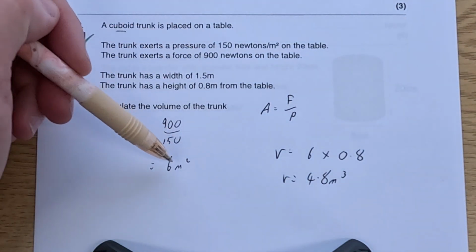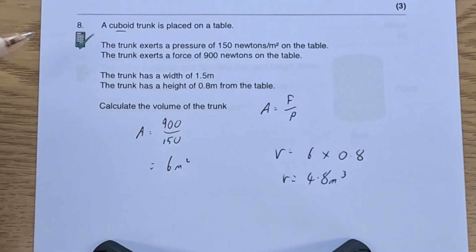And just to mention there, remember that you can do 6 divided by 1.5 to get 4, and then you know that the length's 4, the width is 1.5, and the height is 0.8, and then if you times them all together, you get a volume of 4.8 meters cubed, and that's it.